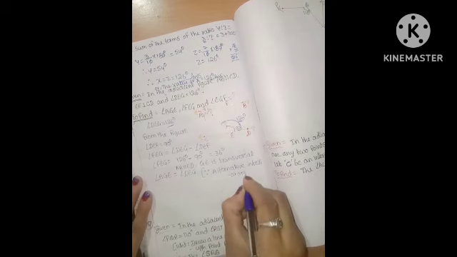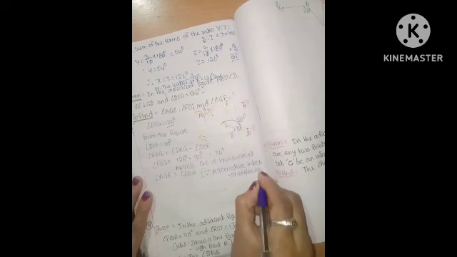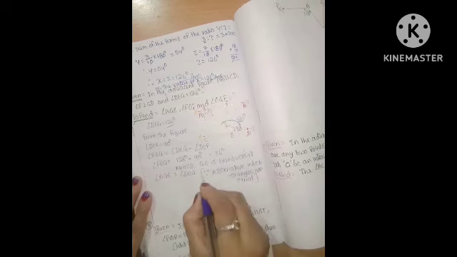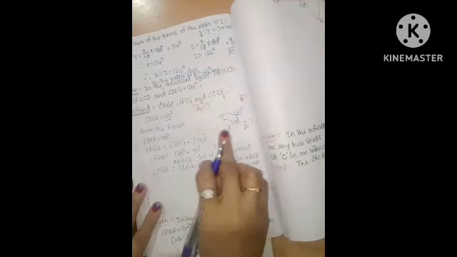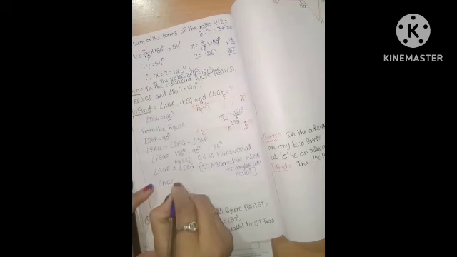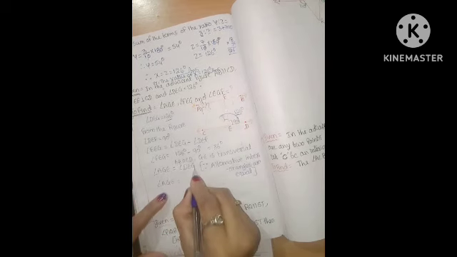Interior angles are equal. Why is it equal? Do you understand? These two are interior angles. So here it is equal. So angle AGE is equal to angle DEG.